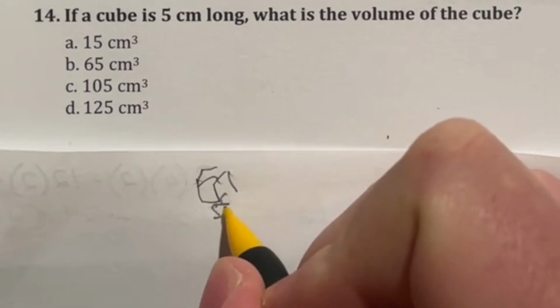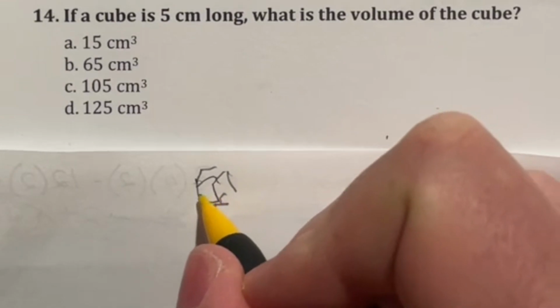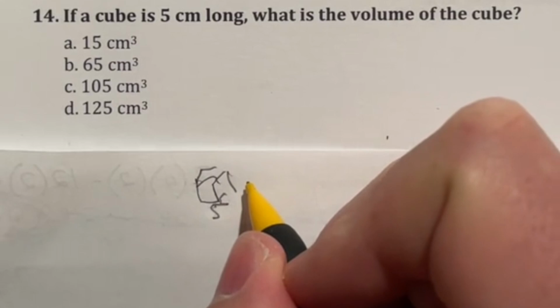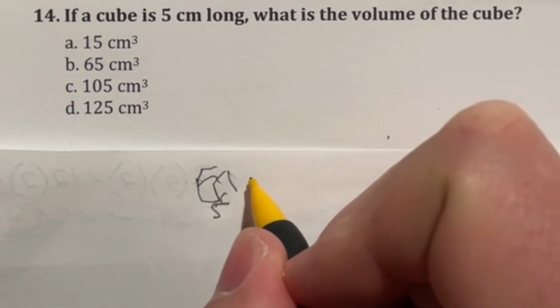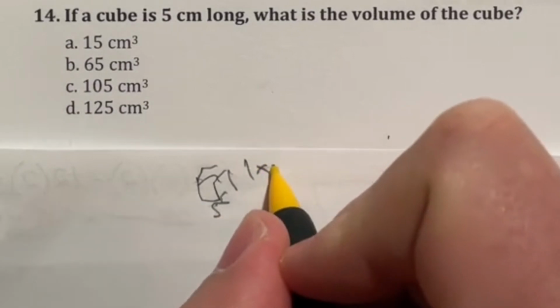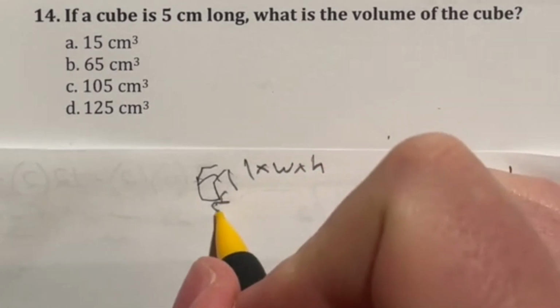Well, for a cube, all side lengths are the same because it's a cube. So that means all of them are 5. When we're looking at any rectangular prism, volume is measured by length times width times height. In this case, those are all the number 5.